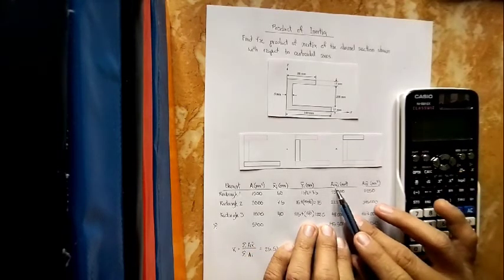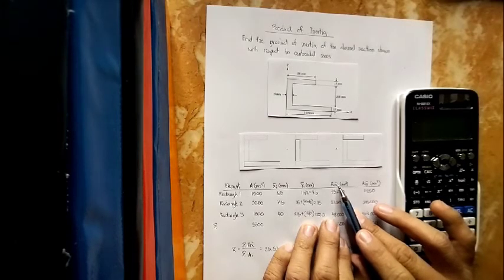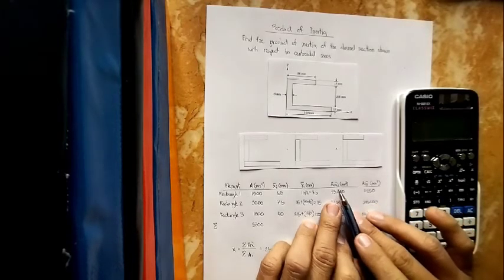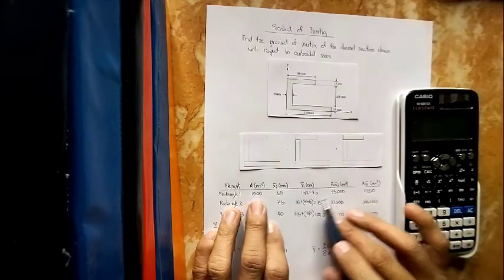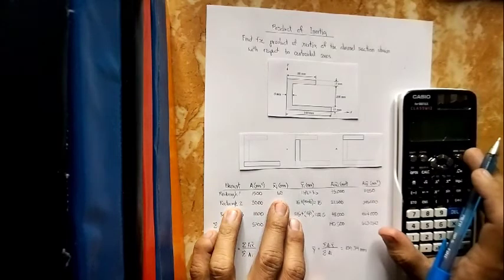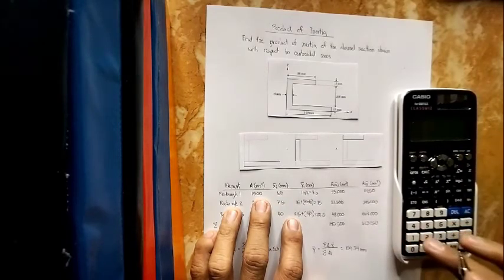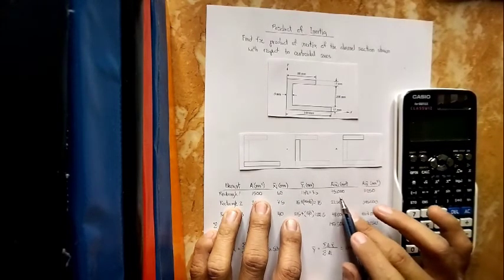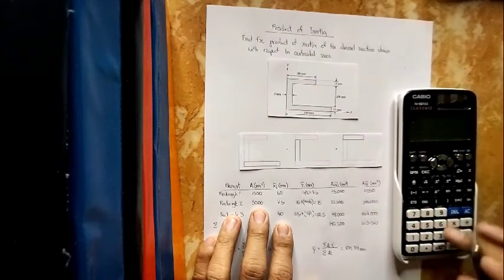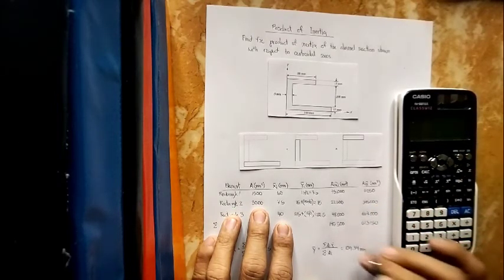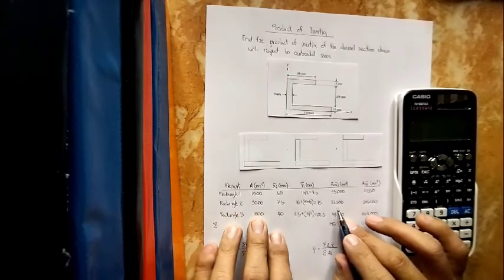Dito, ang area times xi bar, sa rectangle 1, ito ay 50 times 1,500 equals to 75,000. Sa rectangle 2 is 7.5 times 3,000, 22,500.